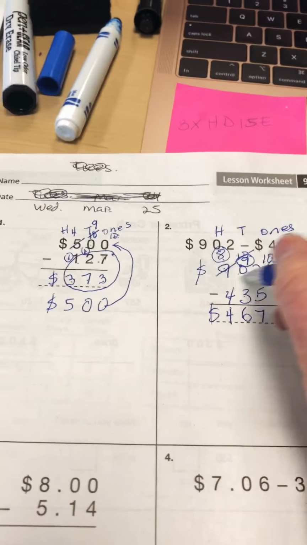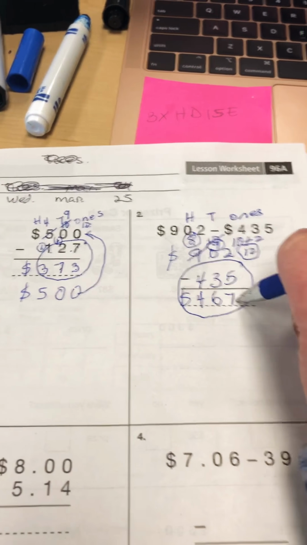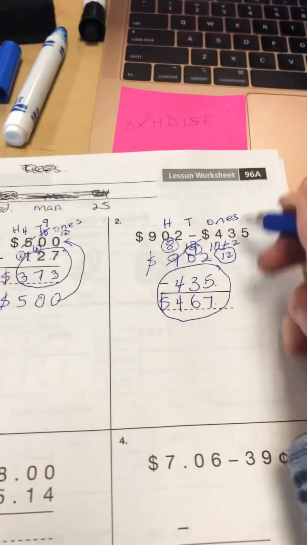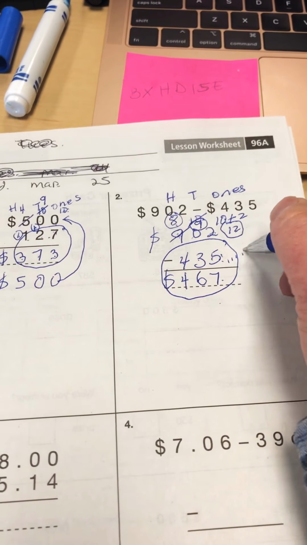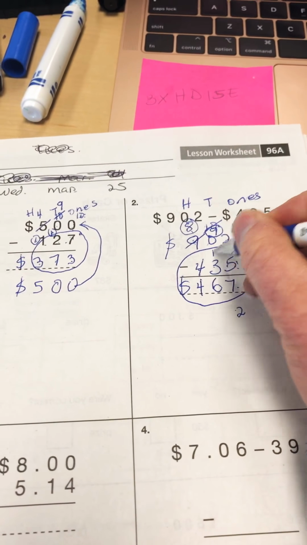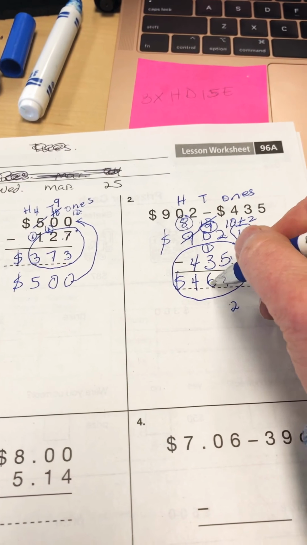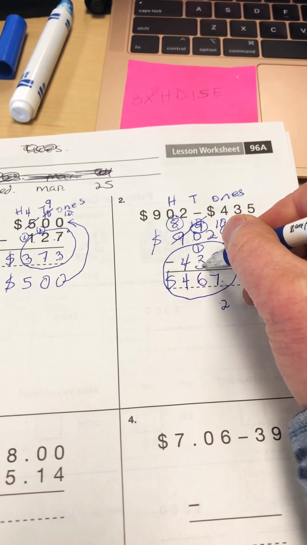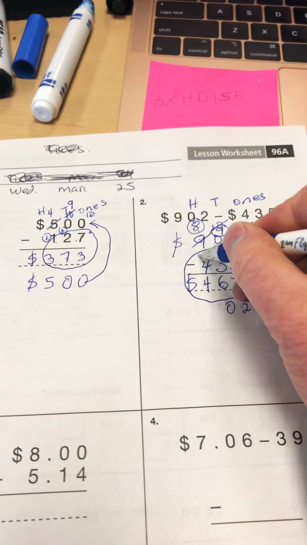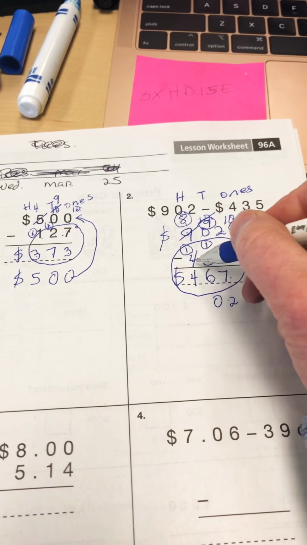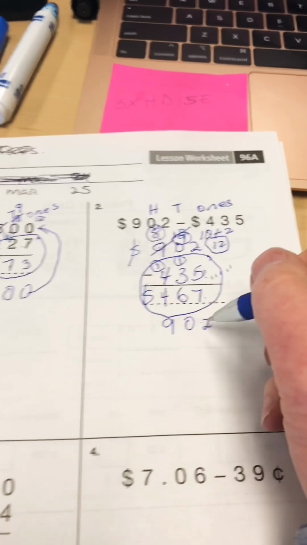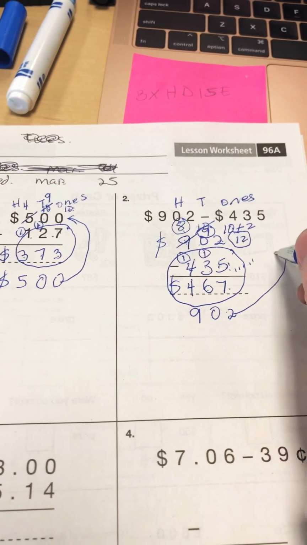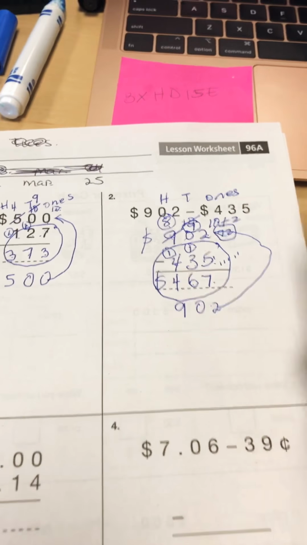Let's go check it. Let's add these two together, your answer and the second number. 7 plus 5, 7, 8, 9, 10, 11, 12. That's 12. Add a 1 to this column, to the 10. 6 plus 3 is 9, and 1 more is 10. And don't forget to carry your 1. 4 plus 4 is 8, and 1 more is 9. So that matches your top, $902 to the top one, $902.